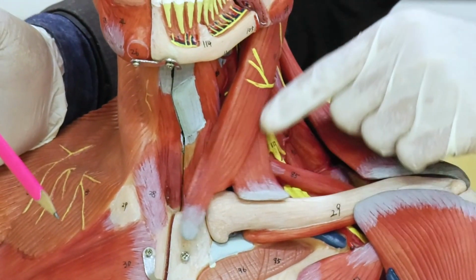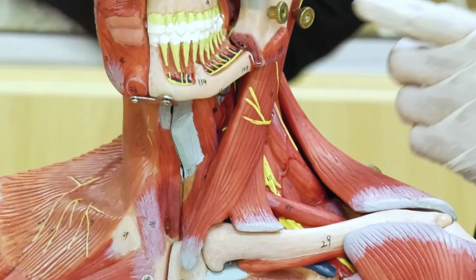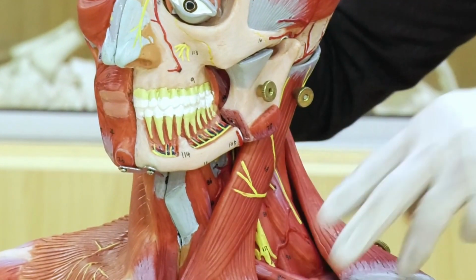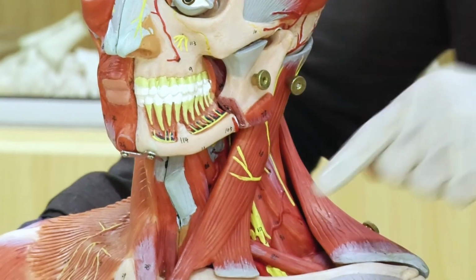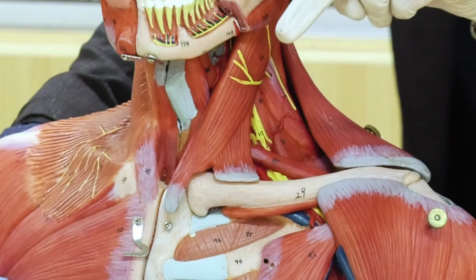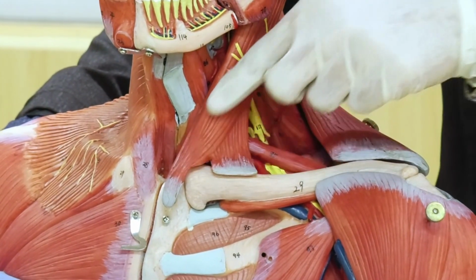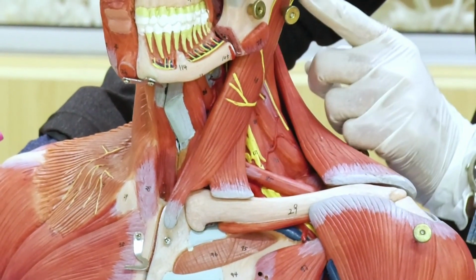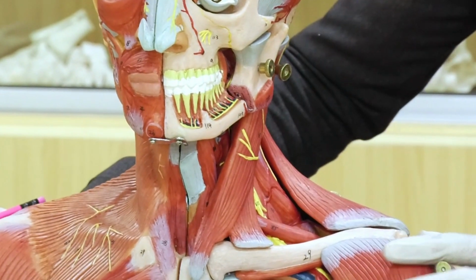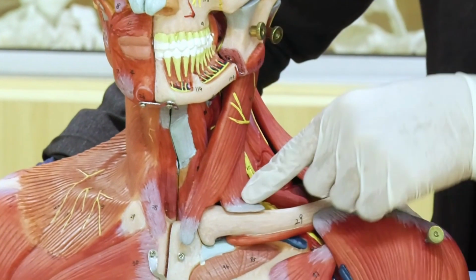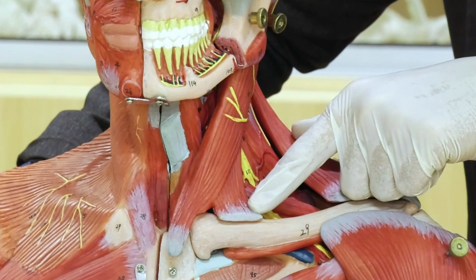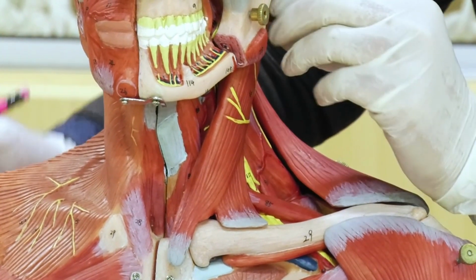The sternocleidomastoid is always inserted over the mastoid process. This muscle, basically SCM, gets origin from the sternum. If I make two fingers like this, the sternal end and the clavicular end, they always come upward to be inserted on the mastoid process. So the superior surface gives origin to the clavicular part of the SCM. Let me remove this muscle also.